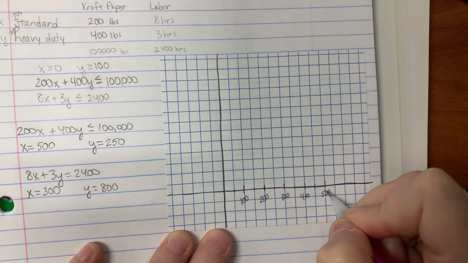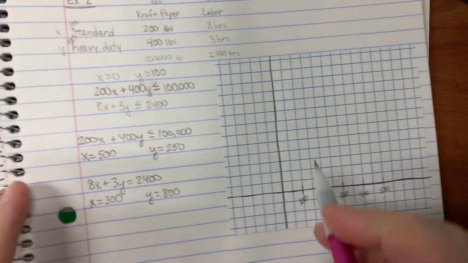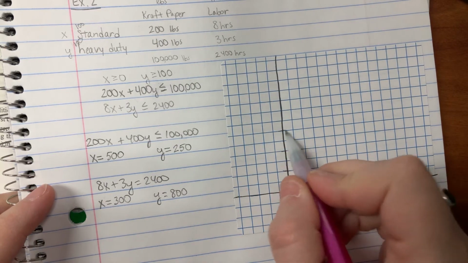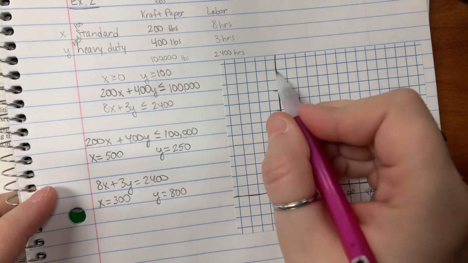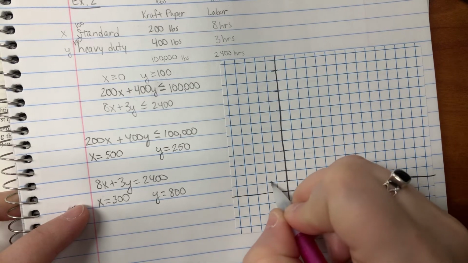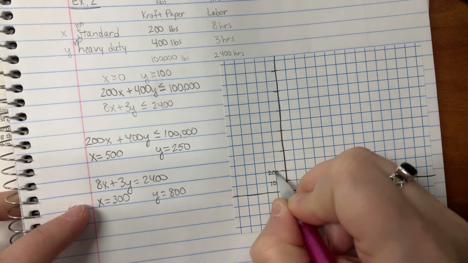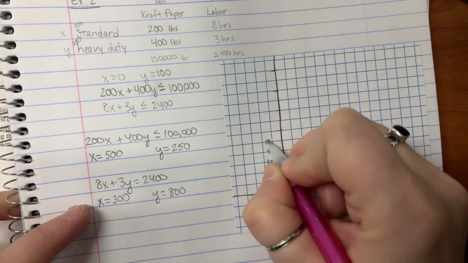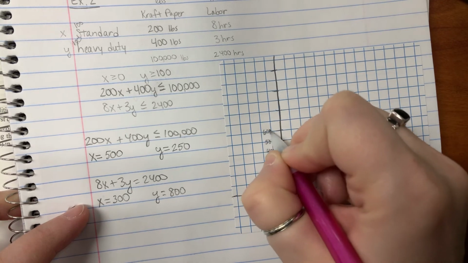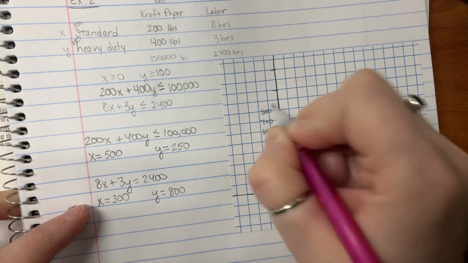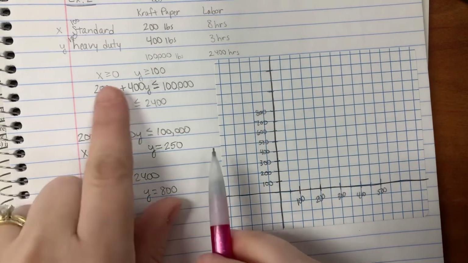So here's my 500. And then this direction, let's see if I can do the same thing. 1, 2, 3, 4, 5. No, I'm not going to make it. So on this side, I'm just going to count by hundreds here. So this is 100, 200... 800.